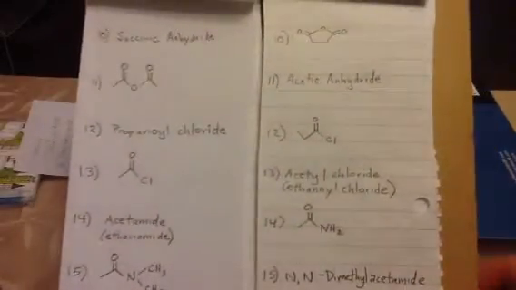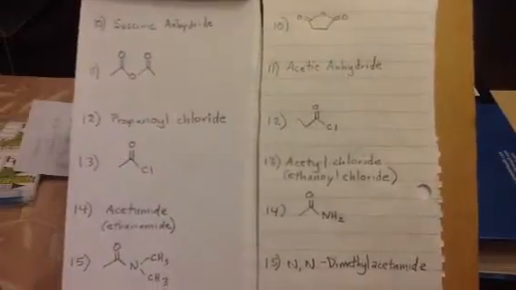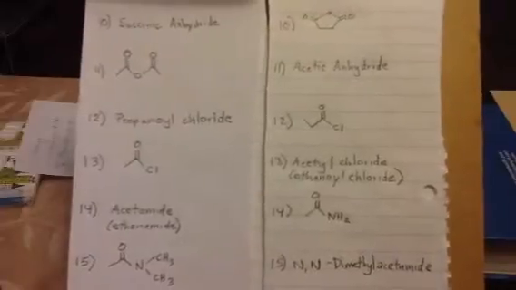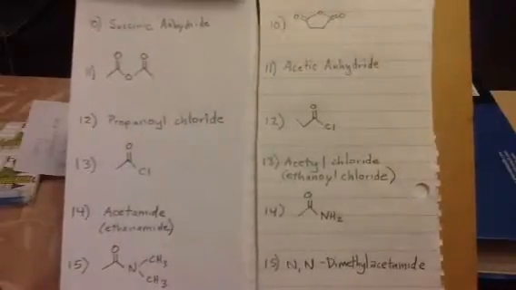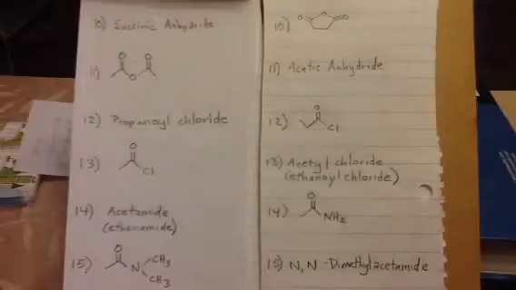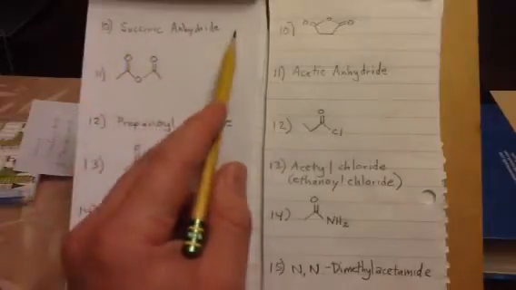So as you can see, some of these are pretty tricky, and some of them are not so easy to learn the rules as it is sometimes. So just to memorize how to draw them. And these are pretty common. You may see these on tests. So the first one, you were asked to draw succinic anhydride.